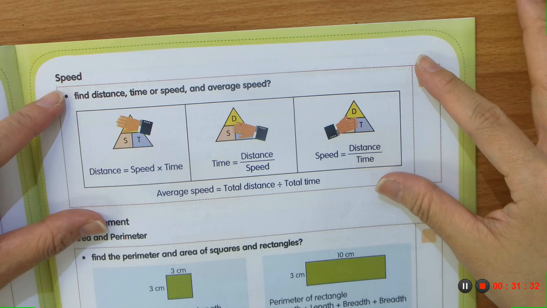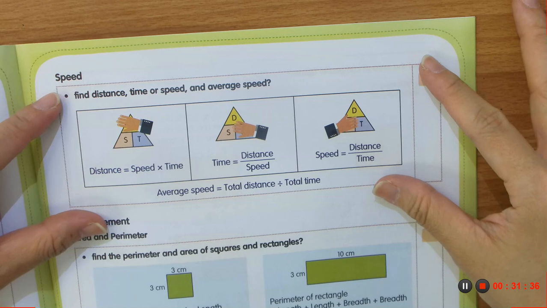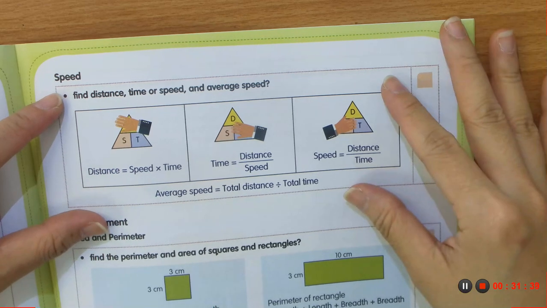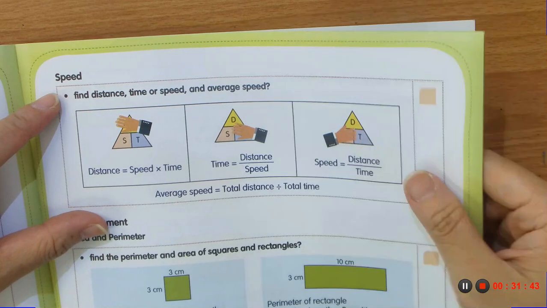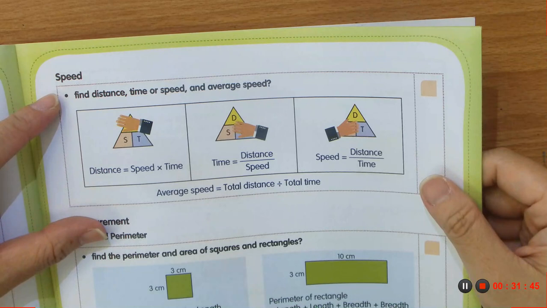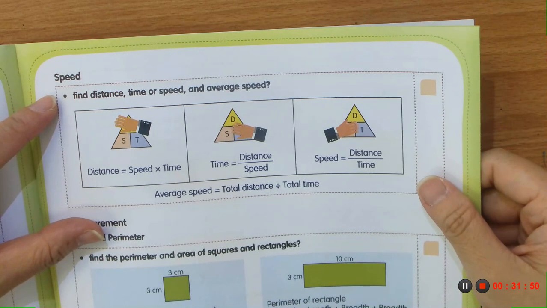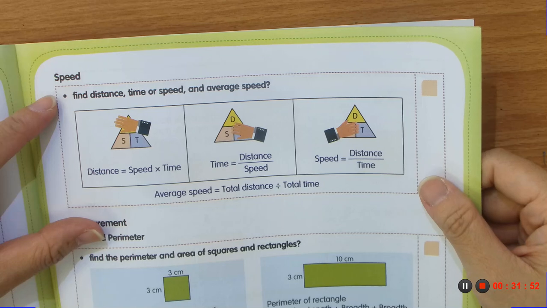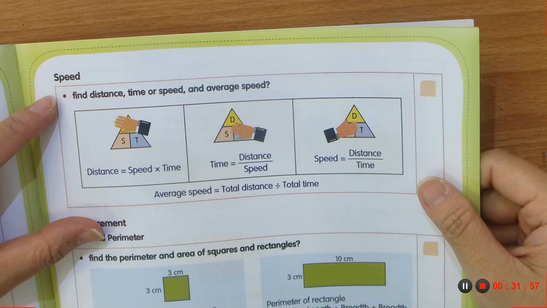So yes, my dear children, boys and girls, if a question comes up for speed, strive to get the answer. The difficult part about speed is usually the story, like just now, how to make sense of the question. So draw out the travel journey and then you'll get it already. Is that okay? Now the rest of the time we'll be revising data and collection of information.